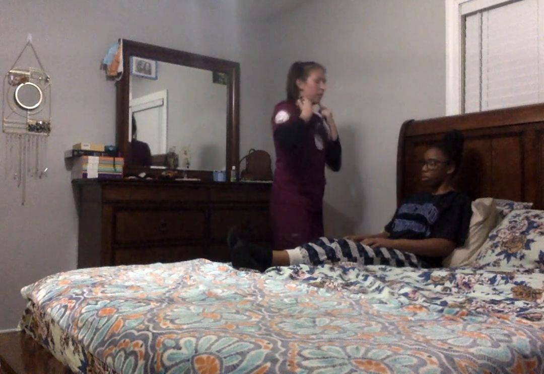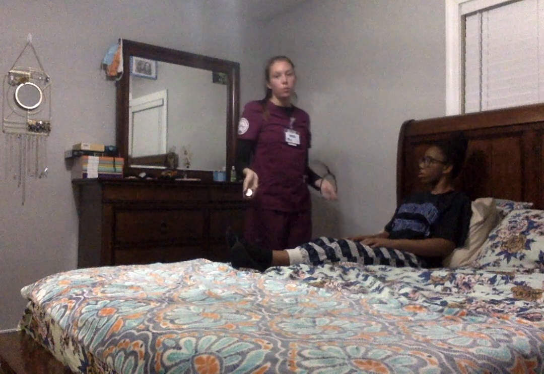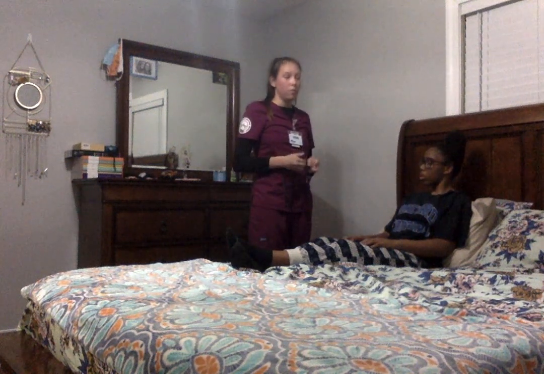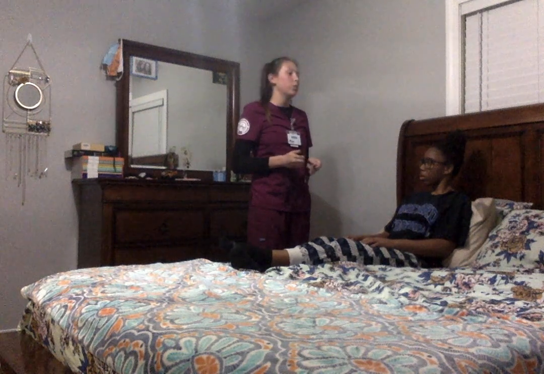Okay. So I'm assessing for rate, rhythm, and amplitude of the heart. Rate should be 12 to 20, rhythm should be regular or normal, and amplitude should be 2+.